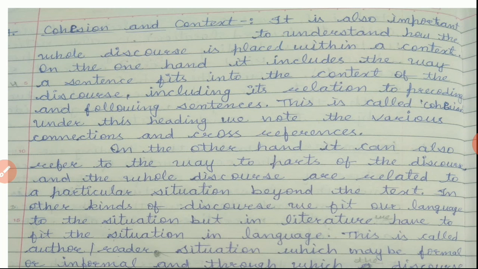On the other hand, it can also refer to the way parts of the discourse and the whole discourse are related to a particular situation beyond the text. If we read the given discourse, the given text, we will get an idea that it is about something. Something is said. Even that thing we may express in our own words. We can summarize that thing, we can analyze that thing, we can even summarize it to the point of a heading. That can only be possible if it is in cohesion and in context. So here in context we deal with the particular parts of the discourse in relation to the whole discourse.